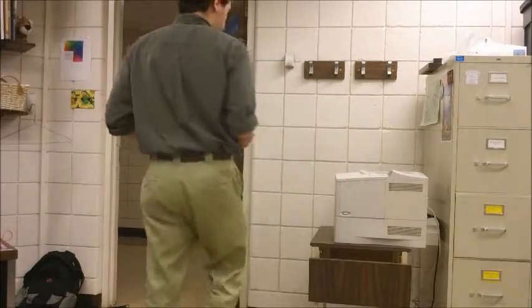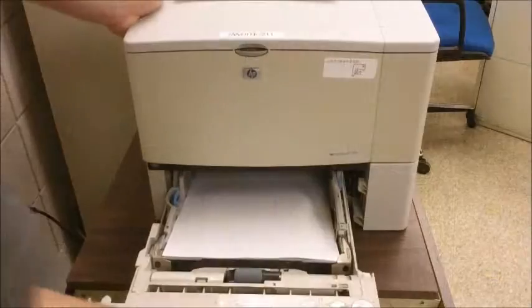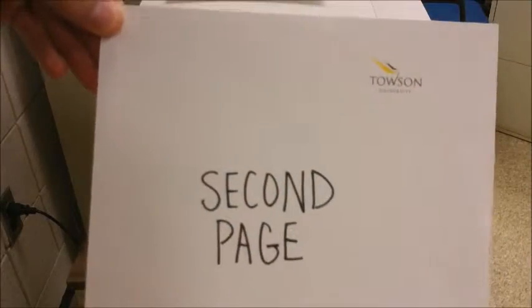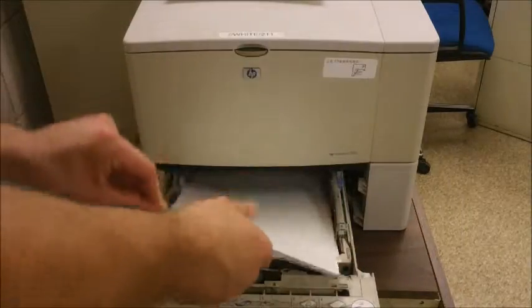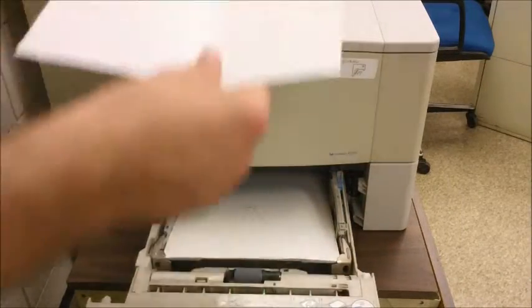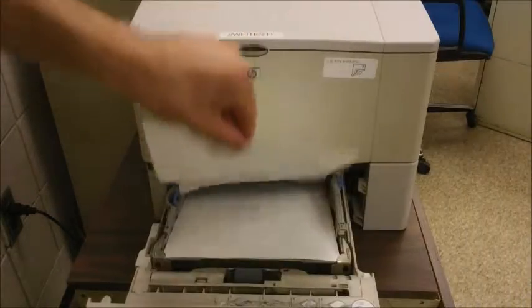There are 2 types of letterheads, one for the first page, which is shown here, and one for the following pages, shown here. Once you have the letterheads, you need to load them into the printer. The second letterhead is going to be the first to go in. Place it face down so the Towson symbol is in the bottom right corner. The first page then goes on top. Load the letterhead the same way as before.